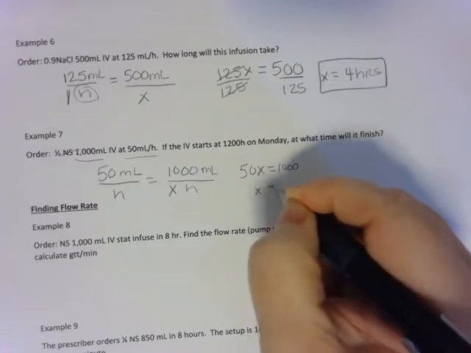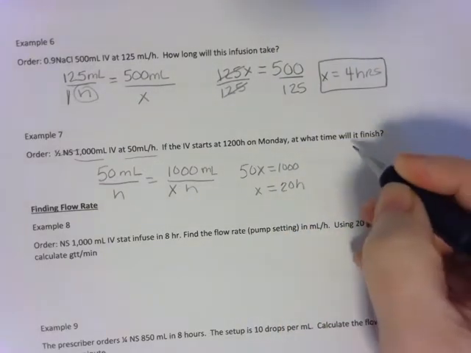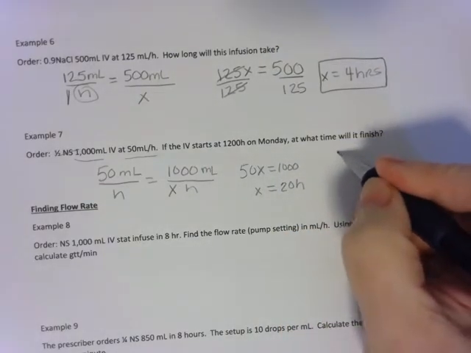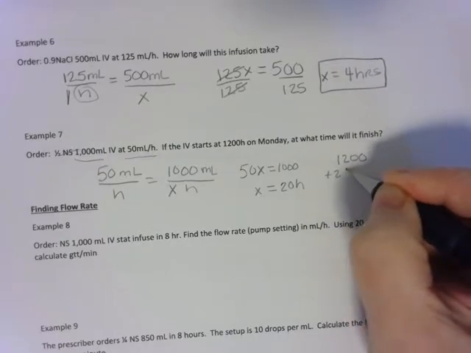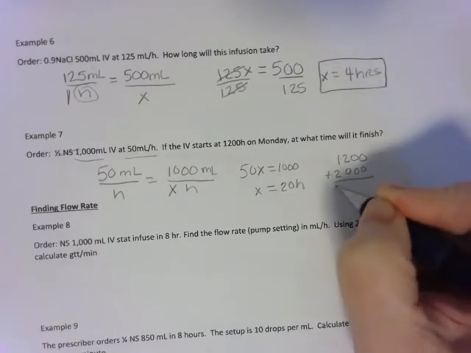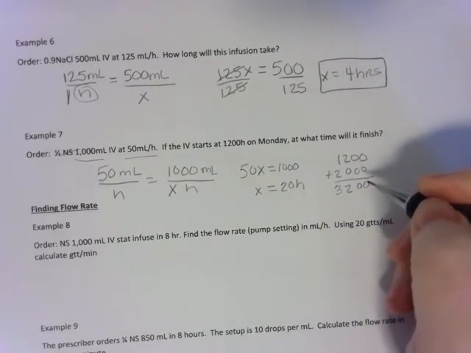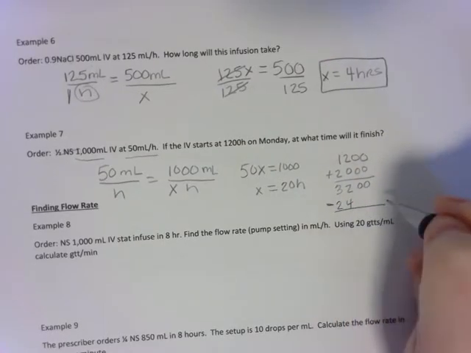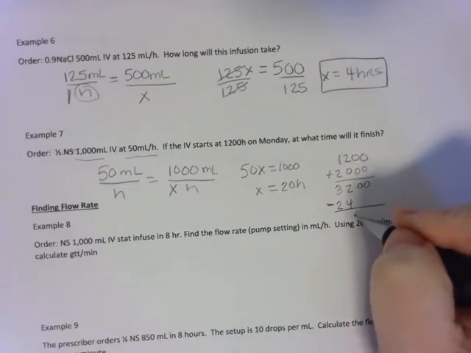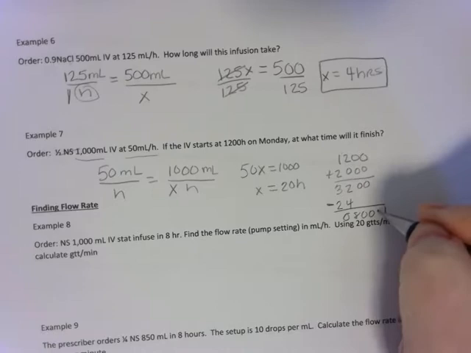X equals 20 hours. So now if we start at noon on Monday, we're going to add to that 20 hours. That gives us 3200 hours, which isn't possible because we only have 24 hours in a day. So 3200 minus 2400 gives us 0800 on Tuesday.